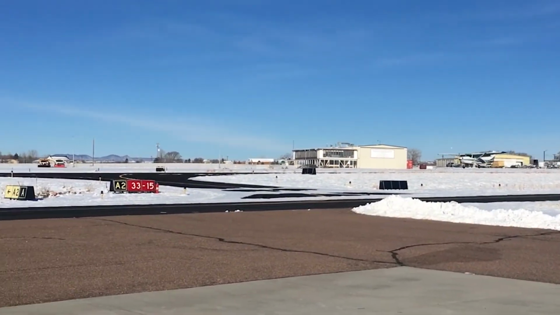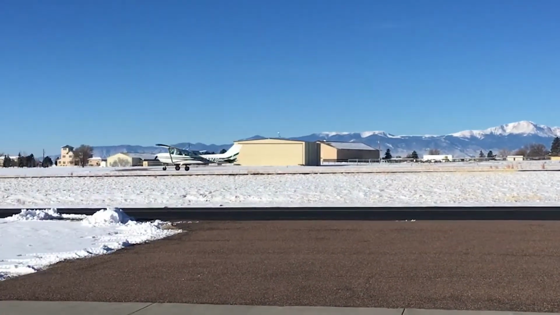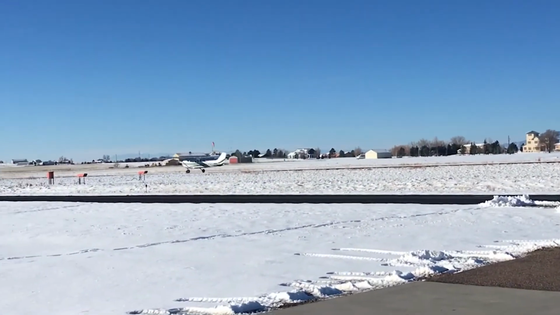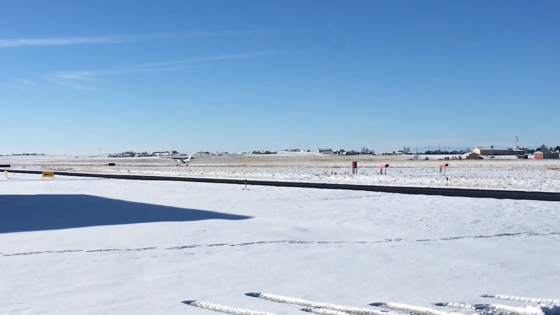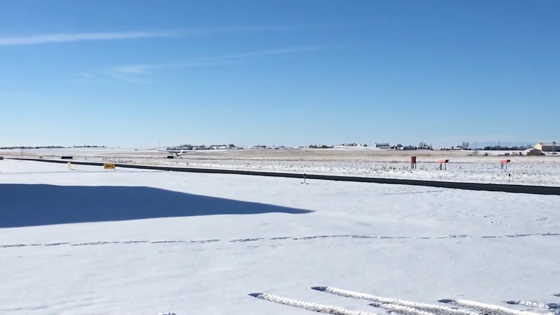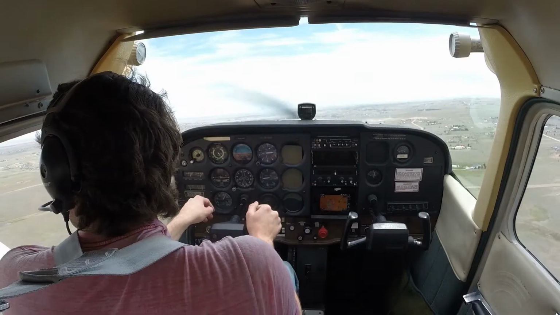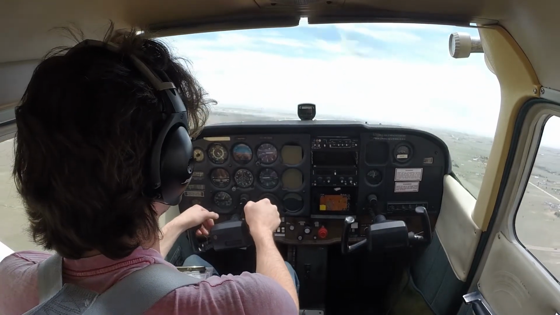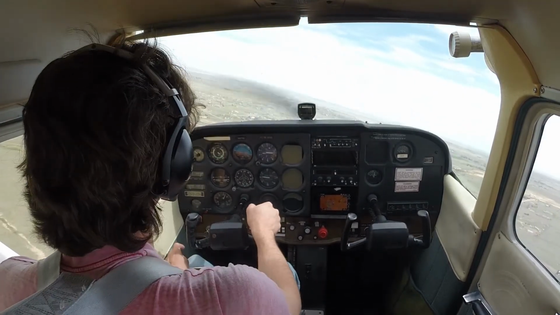Meadow Lake traffic, Aero 76 Romeo, base to final 15, full stop Meadow Lake. All right, he's gonna be no factor. Still recording up there? Nope. What happened? I don't know how much we lost there. Terrain. I don't see any terrain.